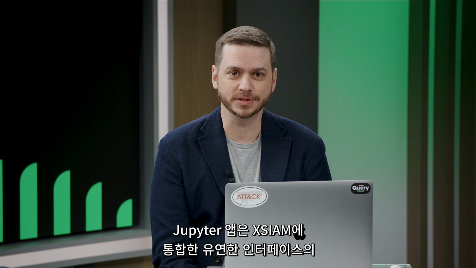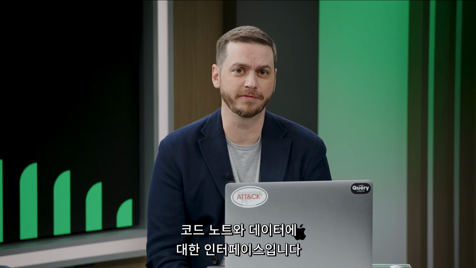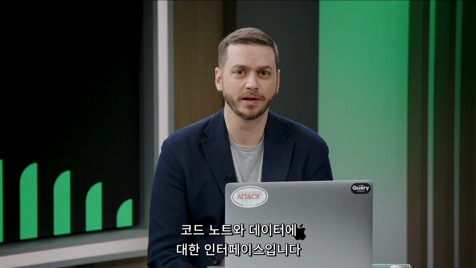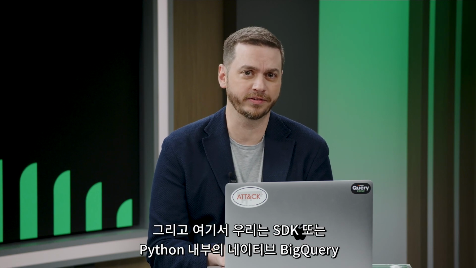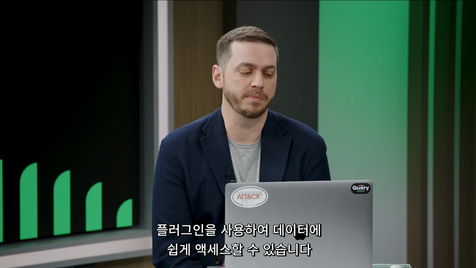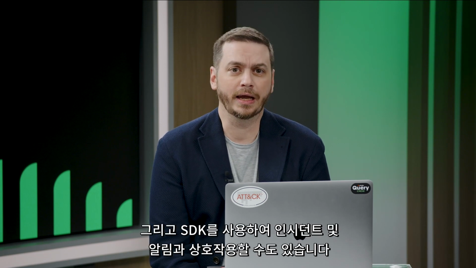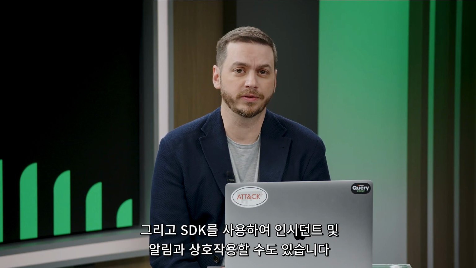Jupyter Apps is an interface for code, notes, and data in a flexible interface that we've integrated into XSIAM. And here we can access data easily using our SDK or with a native BigQuery plugin inside of Python. You can also store data in BigQuery to keep your data persistent. And you can also interact with incidents and alerts using the SDK.